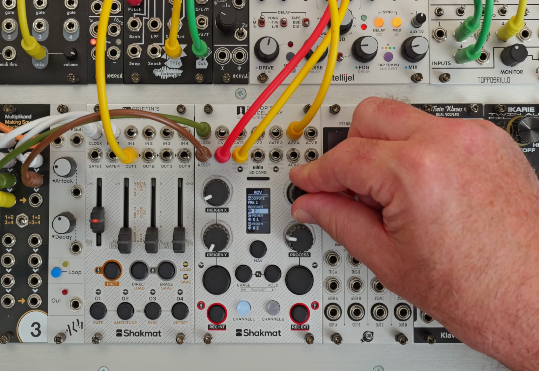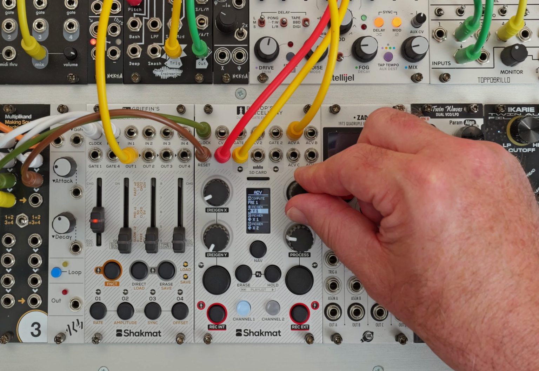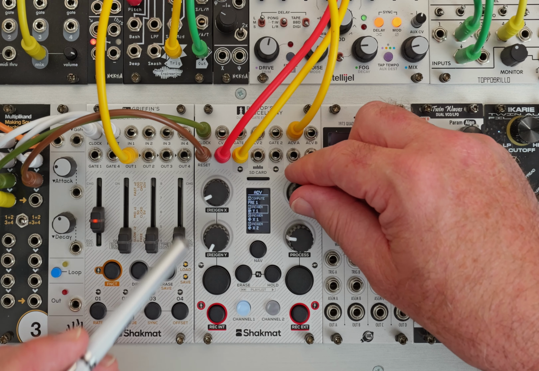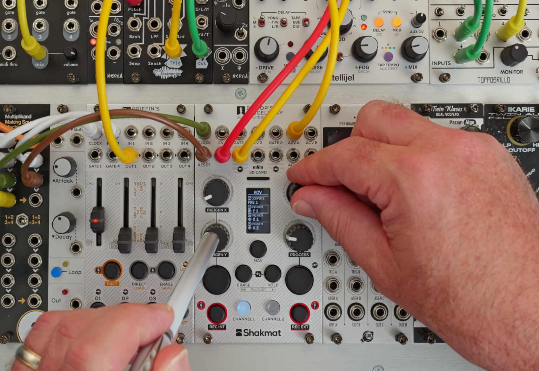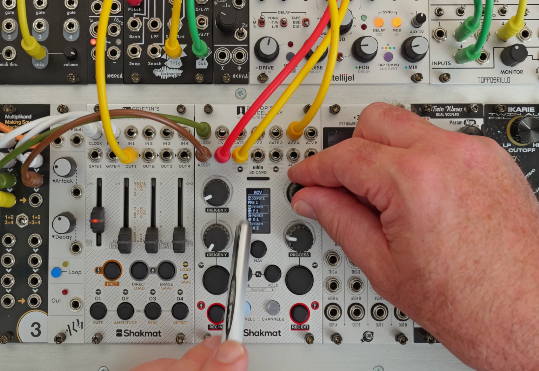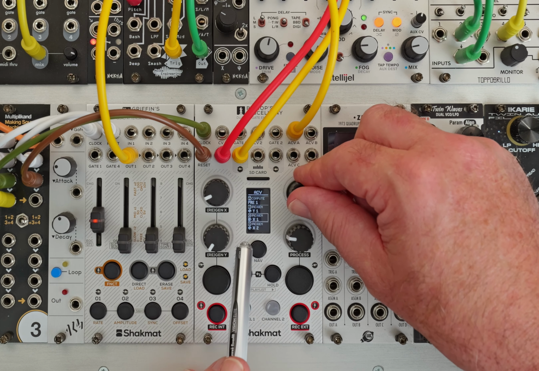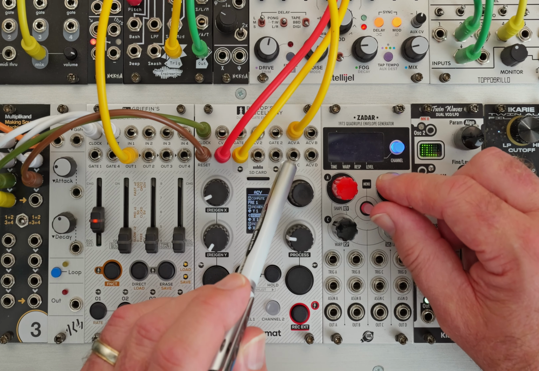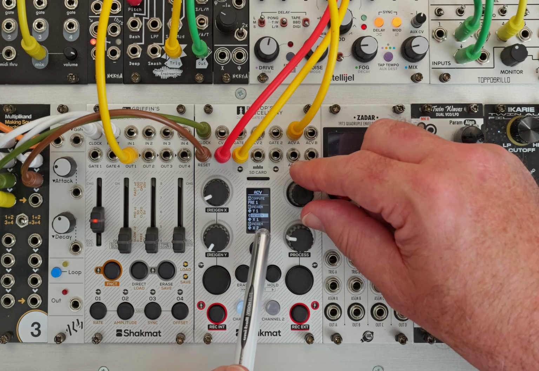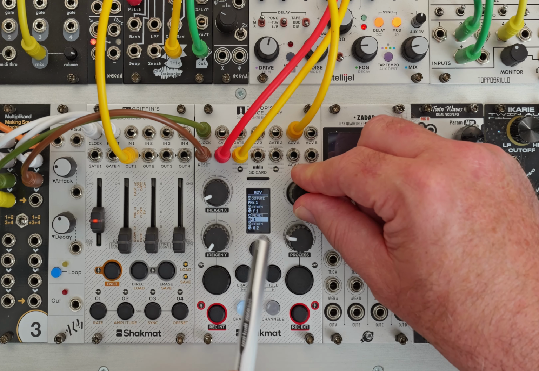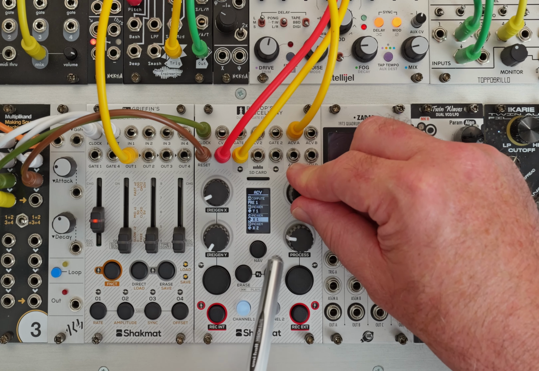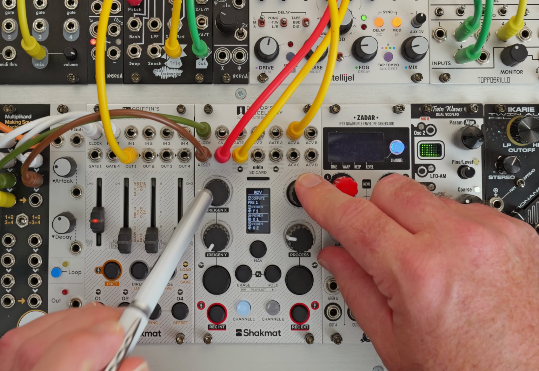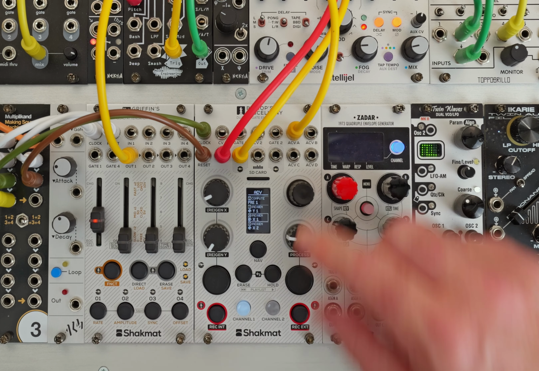And then I will choose the destination to be Y1, which corresponds to the Y knob here on channel 1. And then for the C input, which is this input over here, I'm going to again choose my regen family, and I will choose X1, which corresponds to the X knob here on channel 1.